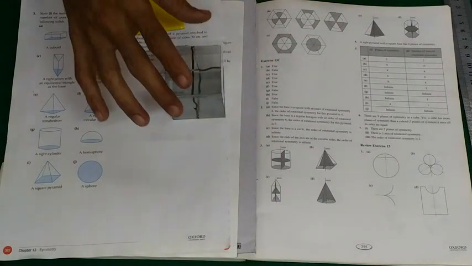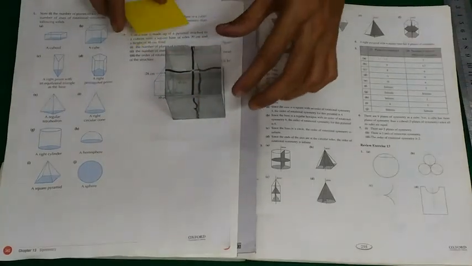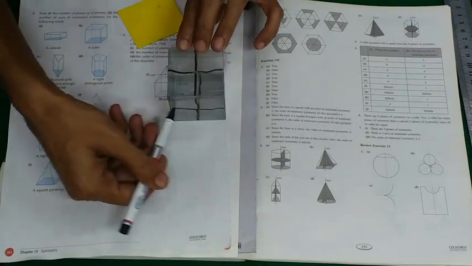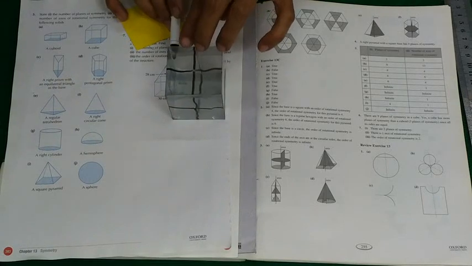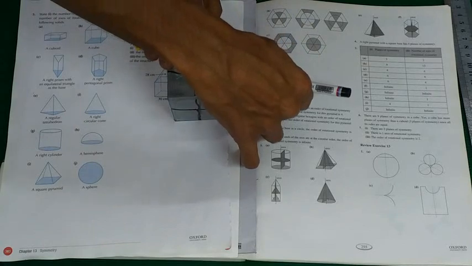Okay, so back to front, left to right, these are the two, and then there will be one more horizontally in this way. I cannot see the video, so I really hope that everything is properly visible.